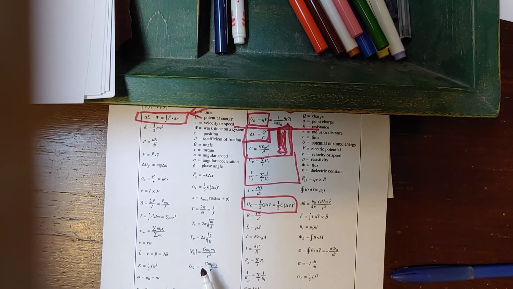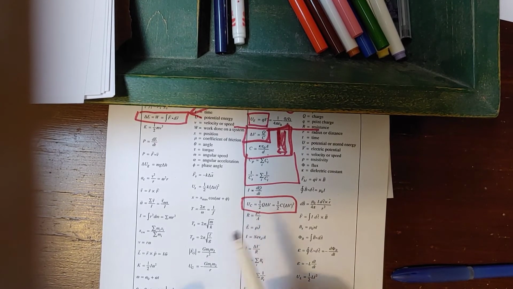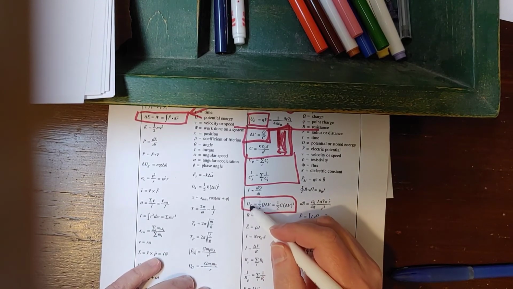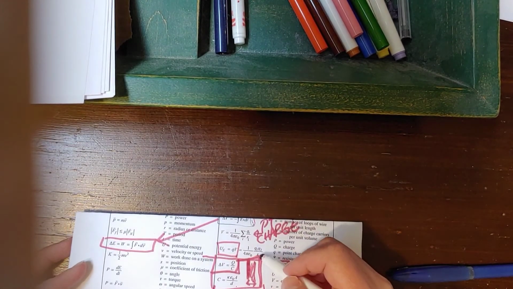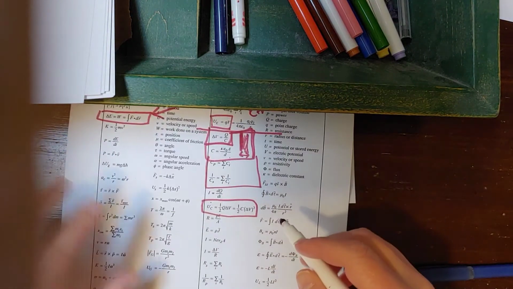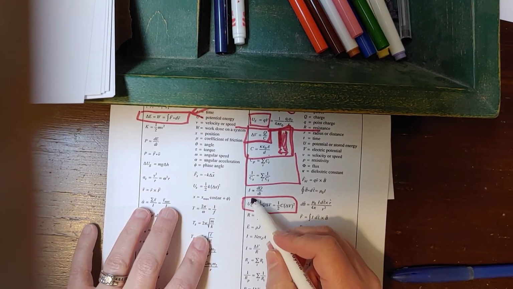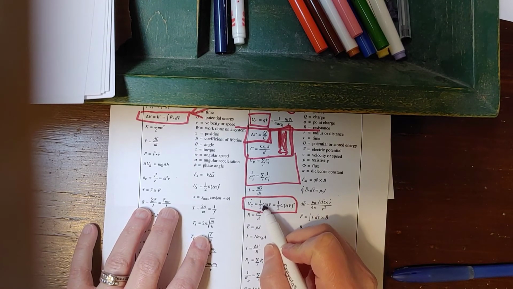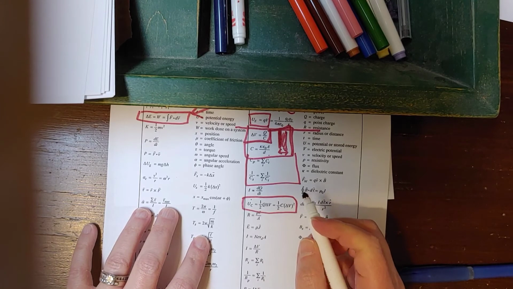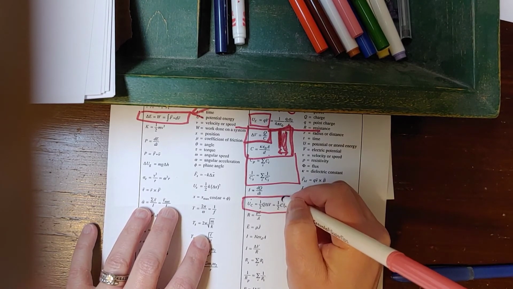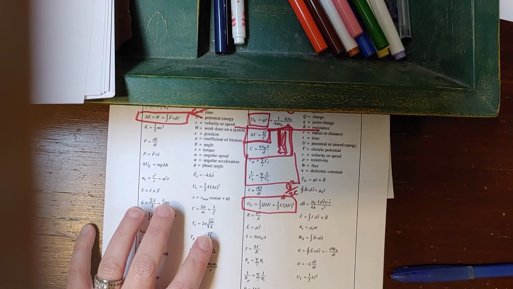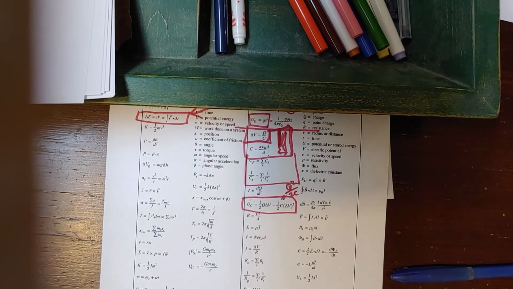U sub C is the energy stored in a capacitor. It's really stored in that electric field in between the two plates. But that's not a potential energy of charges, right? It's not that. It's the potential energy stored in the capacitor. And that's given by 1/2 Q times delta V, which is generally the least useful version, 1/2 CV squared, or Q squared over 2C, which is often useful.